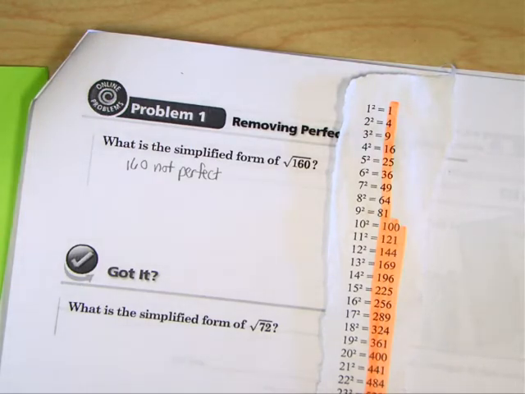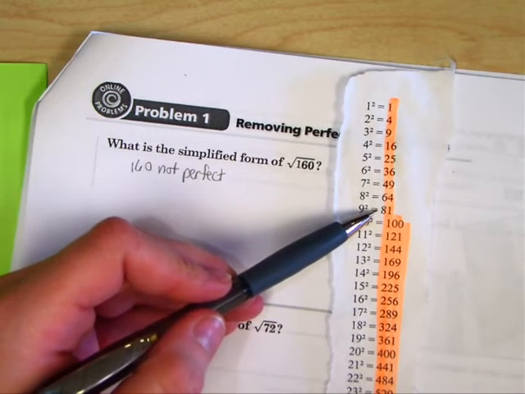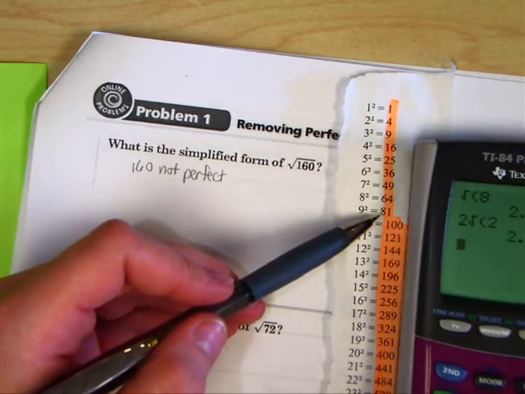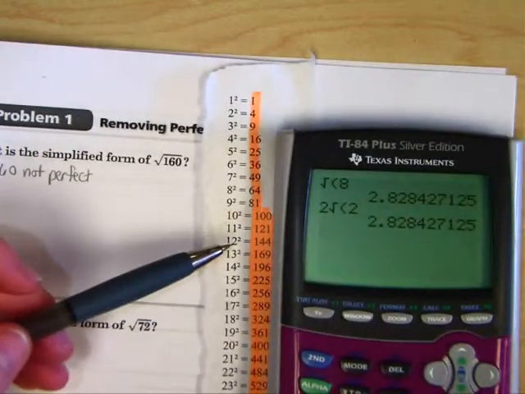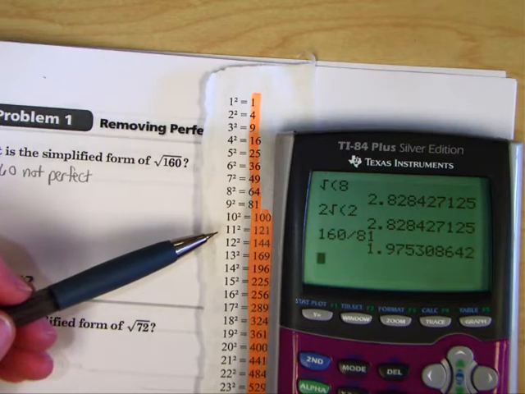Well, I like to go about halfway. What's about halfway of 160? That takes me to 81. 160 divided by 81. Not pretty, right? If you're not sure, which I hope you are, that's not pretty. All right, let's move down.